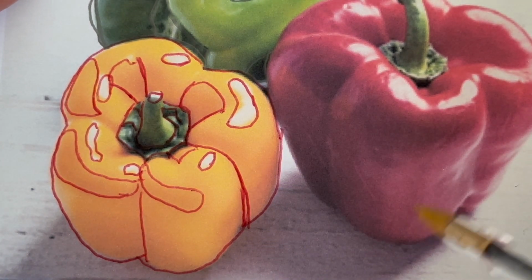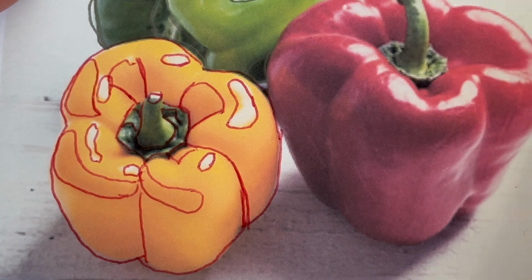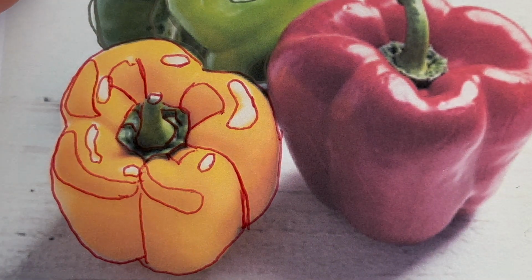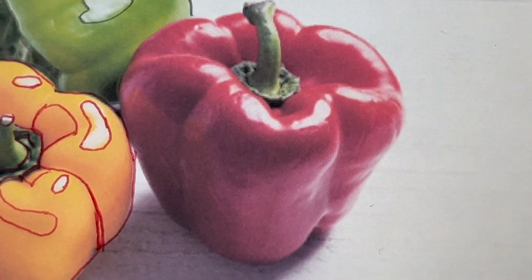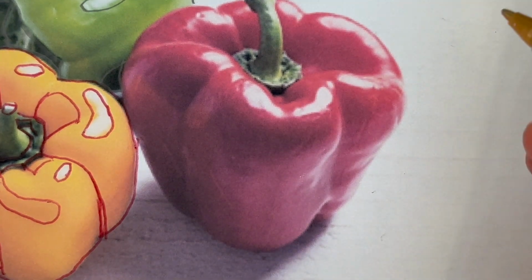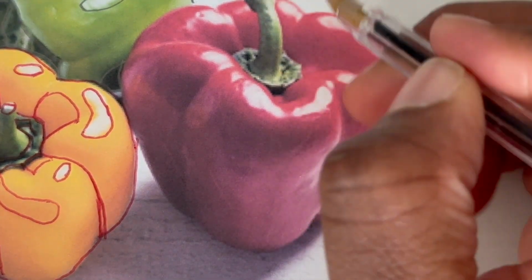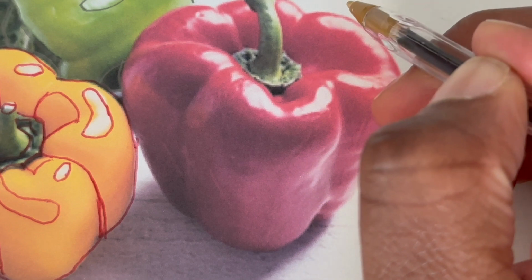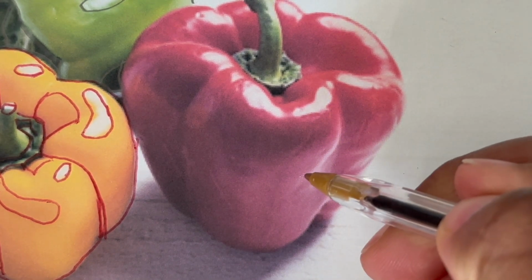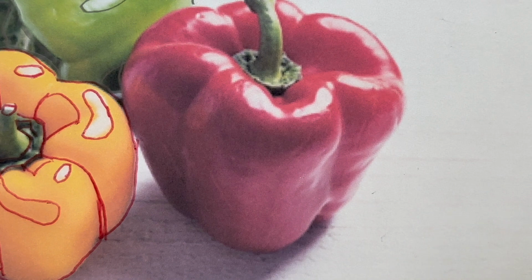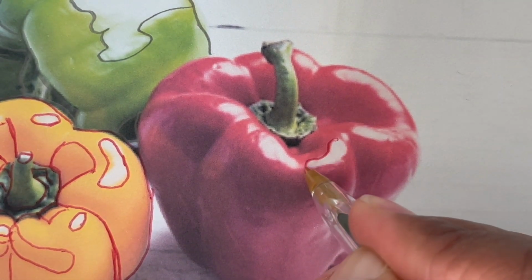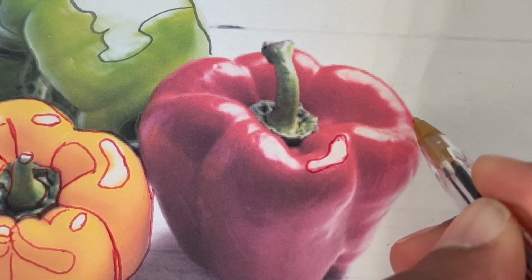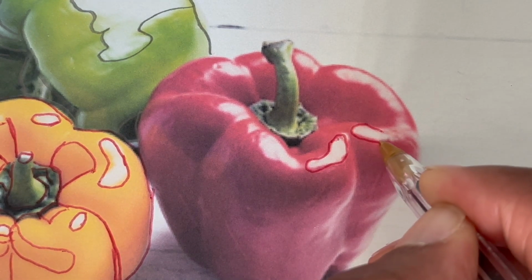Okay, now let's go to the red. Remember, I have carbon paper underneath here so that I can show you all how this is going to look if I were to do this freehand. All right, let's look at these highlights. The highlights are the most obvious thing to highlight on here. Let's go ahead and outline the organic highlighted shapes.